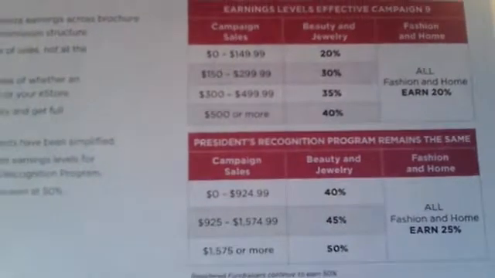All right. And then after your 7th campaign, depending on the total award sales that you have, that's how you will earn. So your orders under $150, you'll get 20%. If it's between $150 and under $300, it's 30%. Between $300 and $500, then it's 35%, and over $500, it's 40%. And then when you make President's Club, you can earn up to 50%. And then you earn more on the fashion. So here's that. There you go.